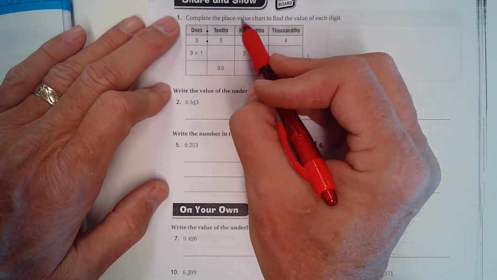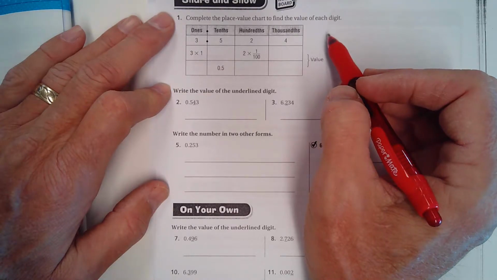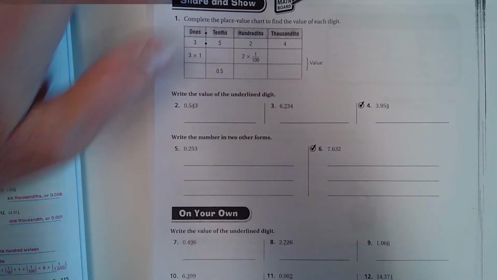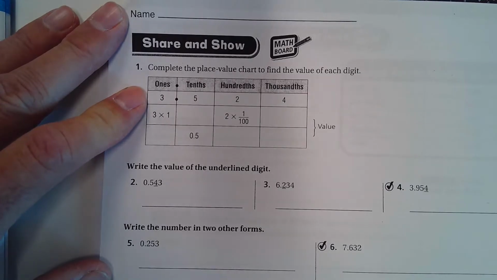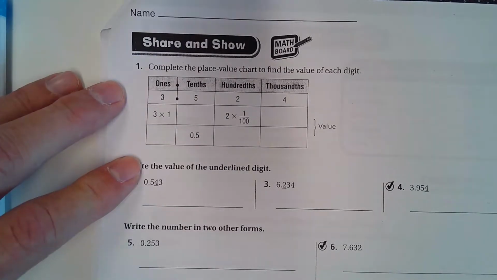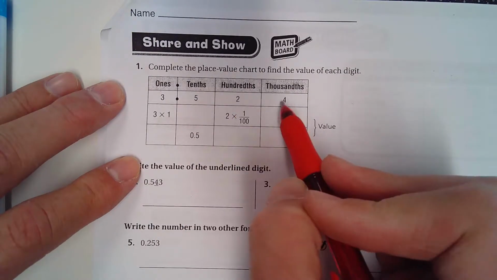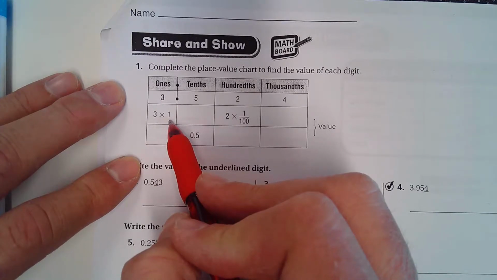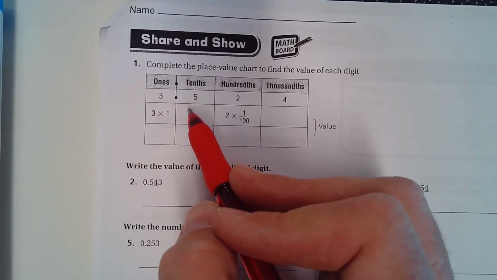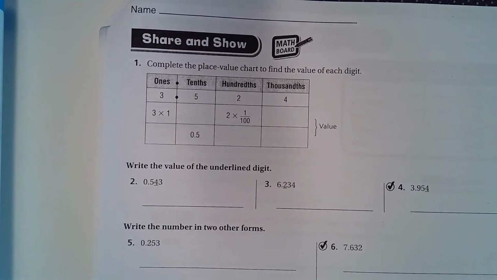Complete the place value chart to find the value of each digit. Well, this is similar to what we did yesterday. Okay. So we have a 3 in the ones place, and then 5 tenths, 2 hundredths, and 4 thousandths. So we know that's 3 times 1. Well, thinking about how we filled out those charts yesterday, Mr. Storm, what would be the next one?